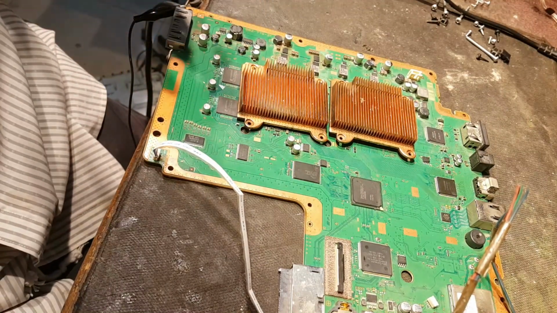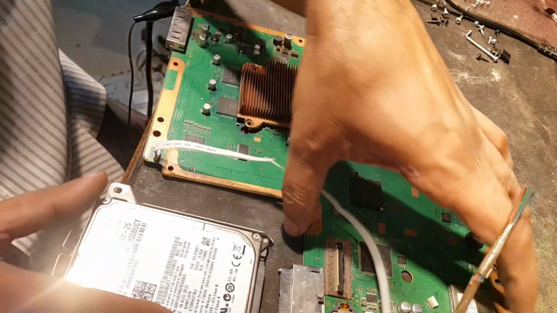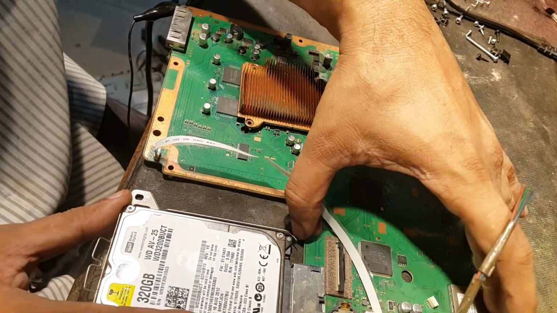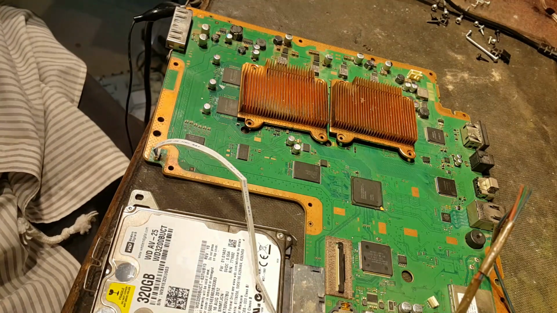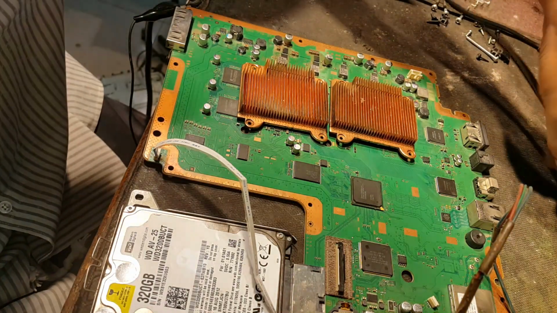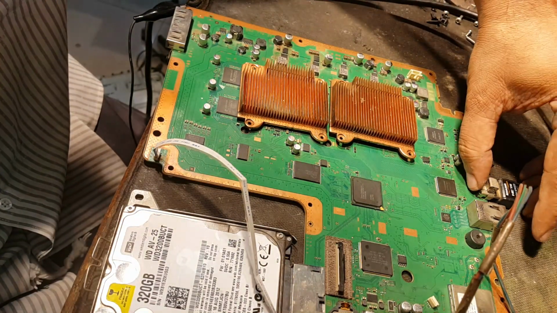To see its display fast, I will connect any hard disk for this board, and also connect the HDMI cable.